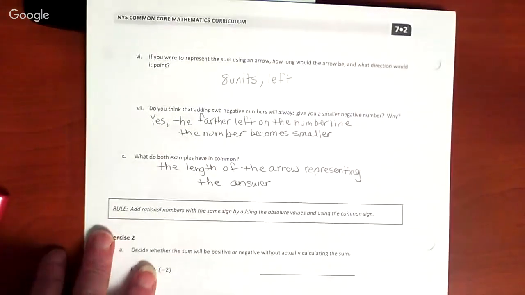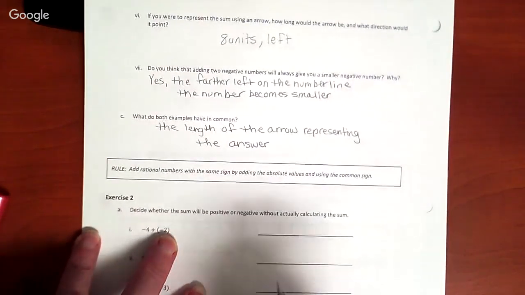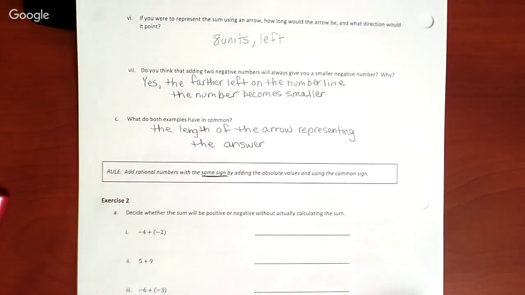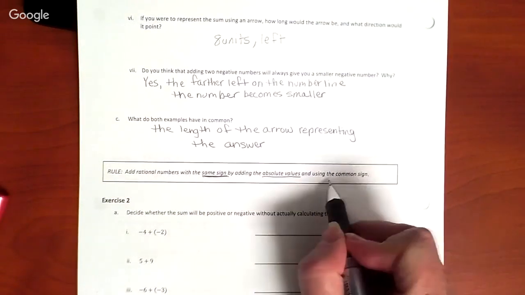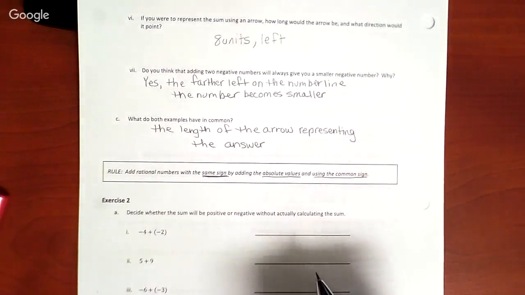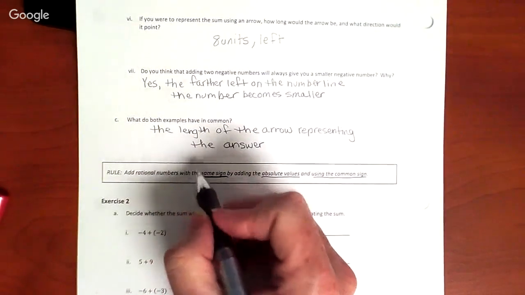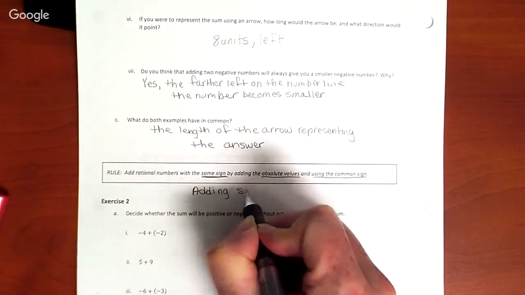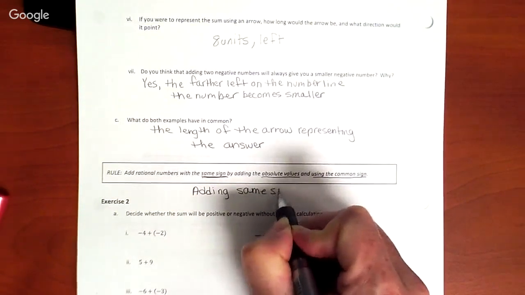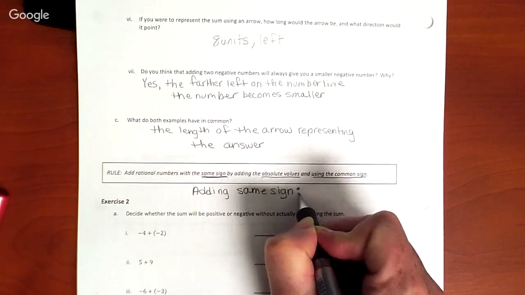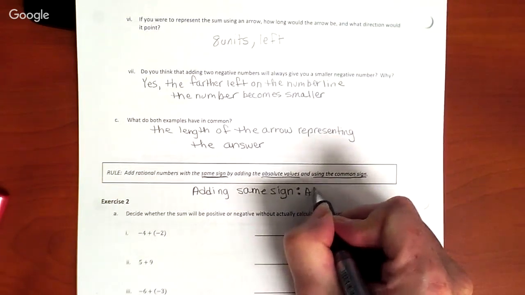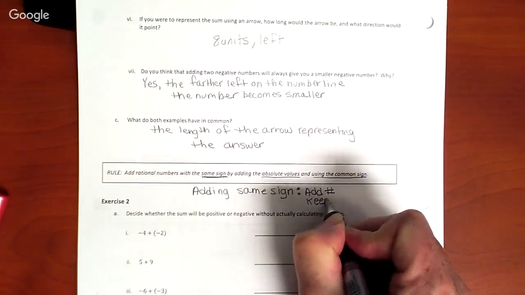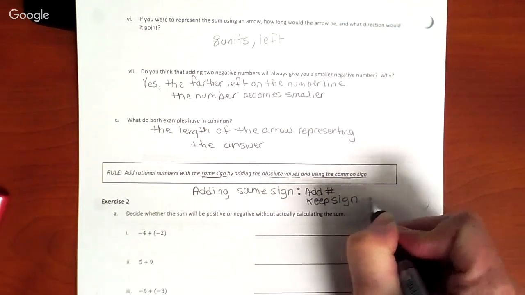So now, the rule for adding rational numbers with the same sign is by adding the absolute values and using a common sign. In other words, what we're going to do here is for adding the same sign, we're going to add our numbers and keep the sign of our larger number.